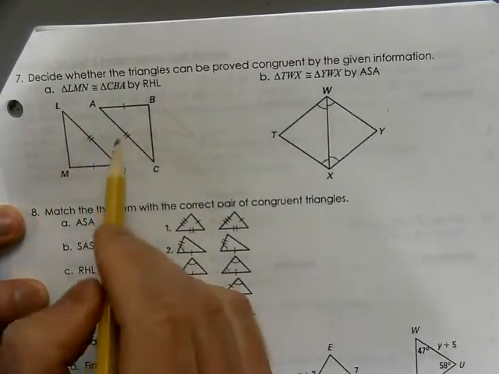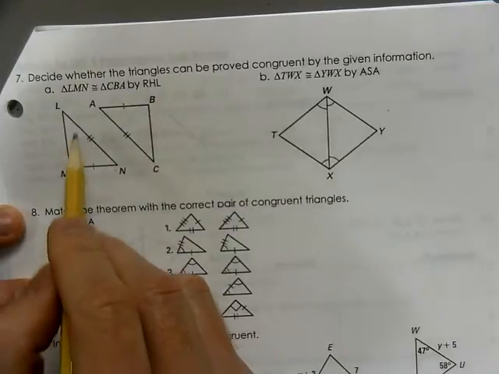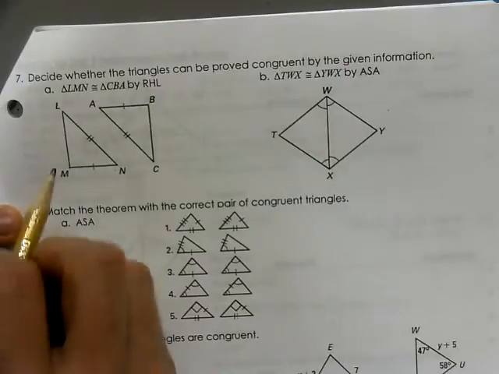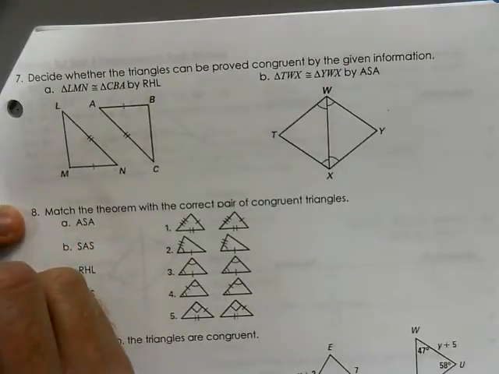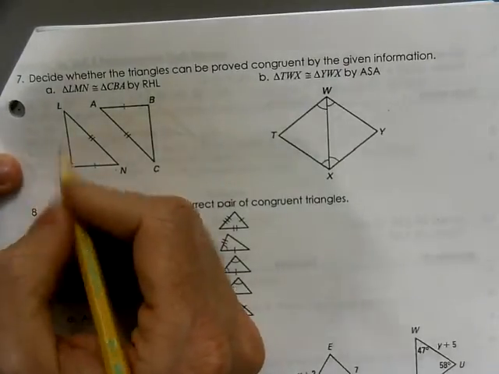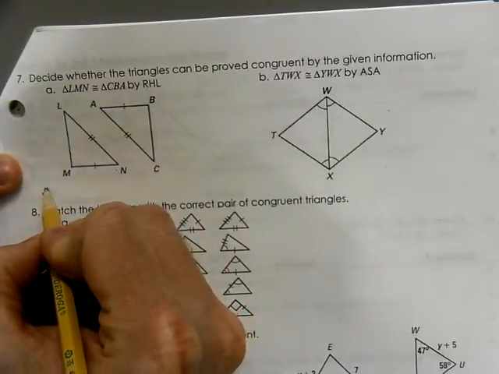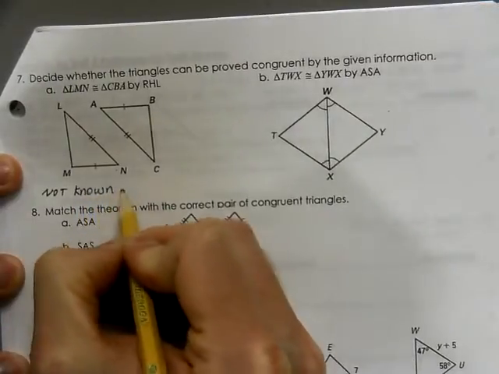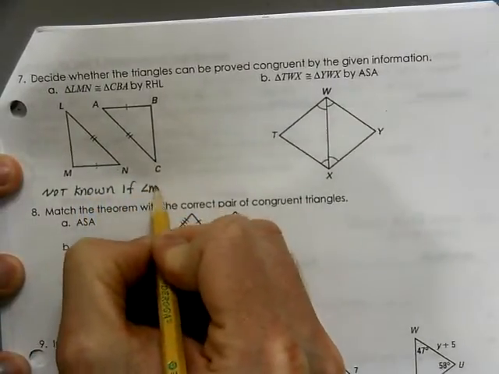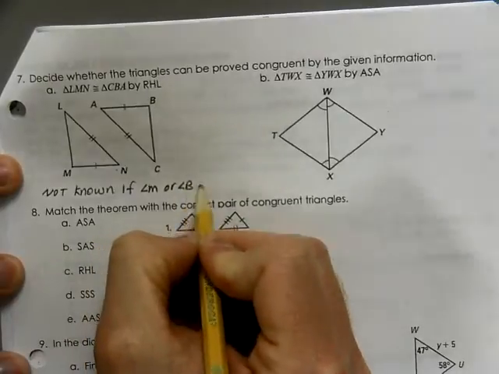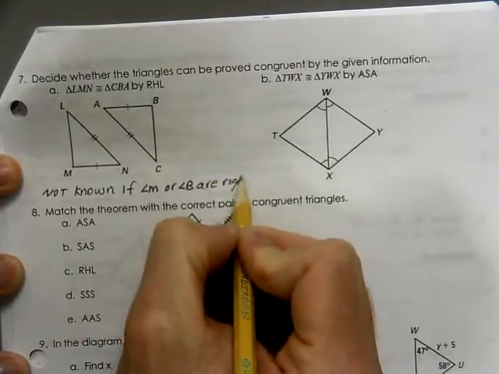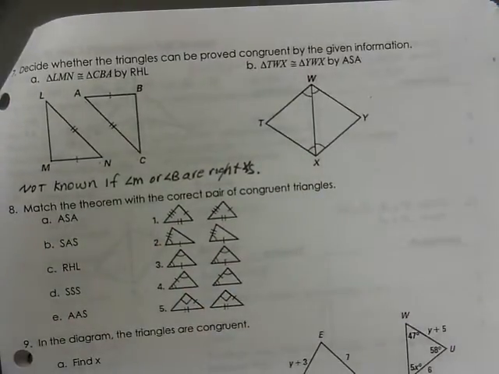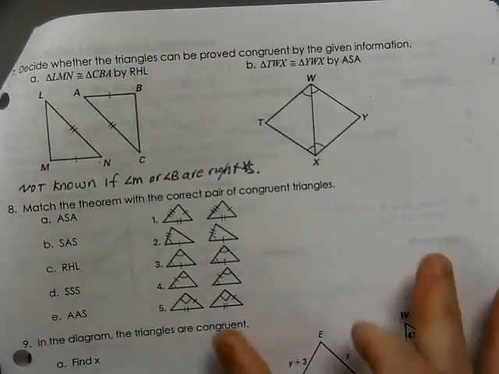MN, AB, order's perfect, but we don't know that's a right angle. It's not known if angle M or angle B are right angles. We don't know that. So no, we cannot prove the triangles congruent.